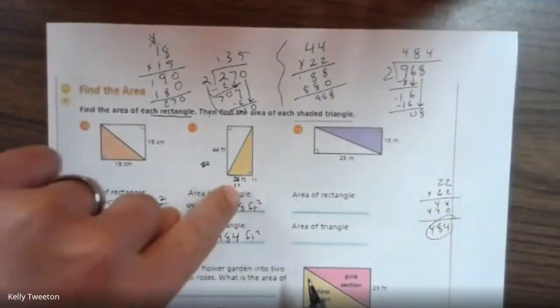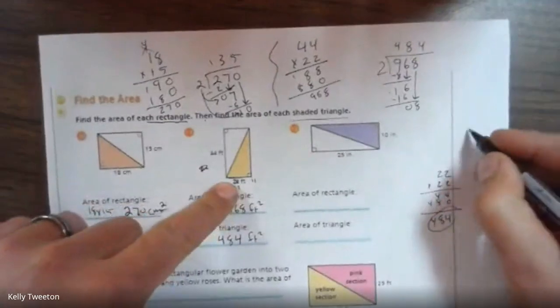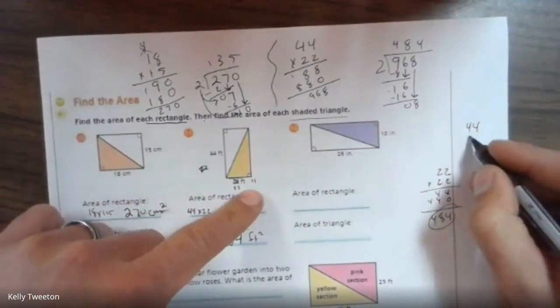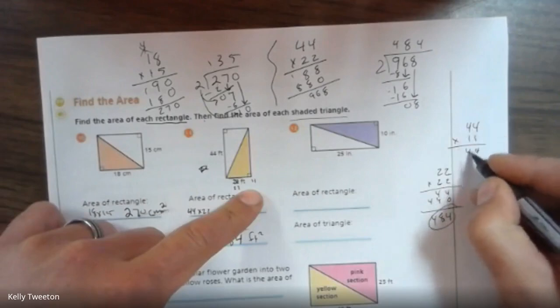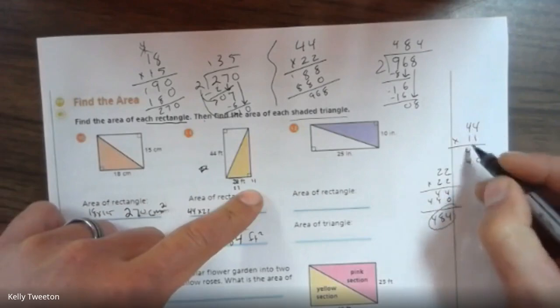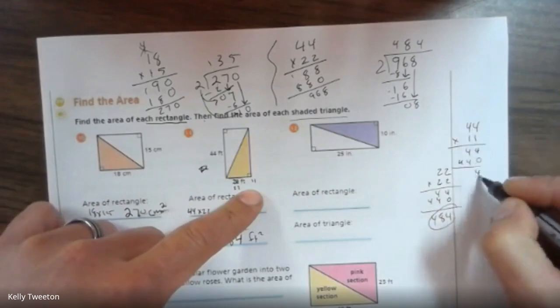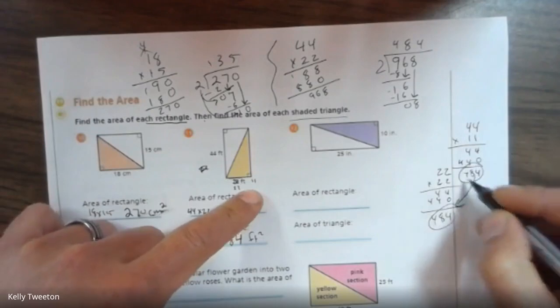Well, what if I took half of that number instead? What if I took 44 times 11? 1 times 4 is 4. 1 times 4 is 4. 0. 1 times 4 is 4. 1 times 4 is 4. Add up. 4, 8, 4. What do you know? These are all the same answer.